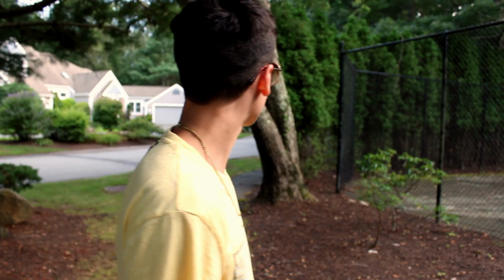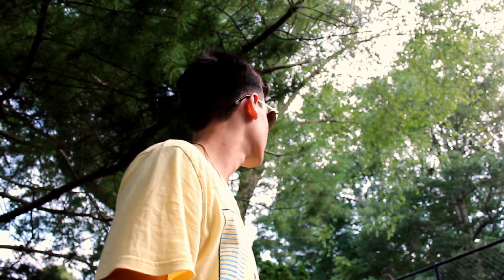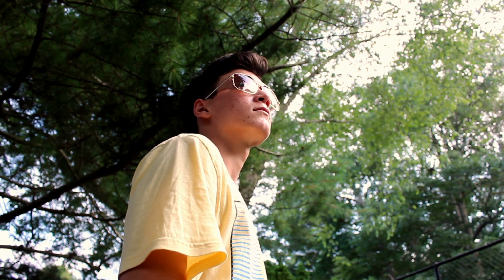For the second one, I actually need to go outside. So this one is very important, but it's extremely easy, and it's just switching the angle a little bit. Right here, I just got this shot of me standing with the camera basically directly at my eye level. And then I got another shot where it was lower down, more towards my waist, and pointing up at me.